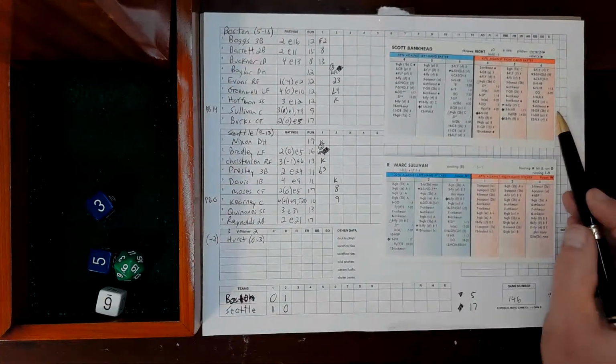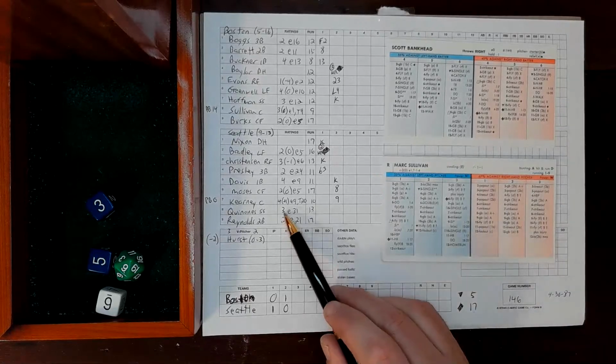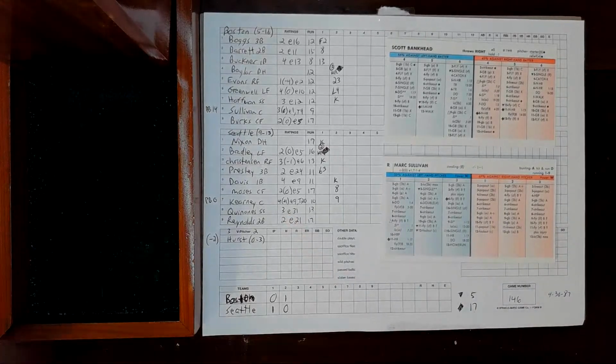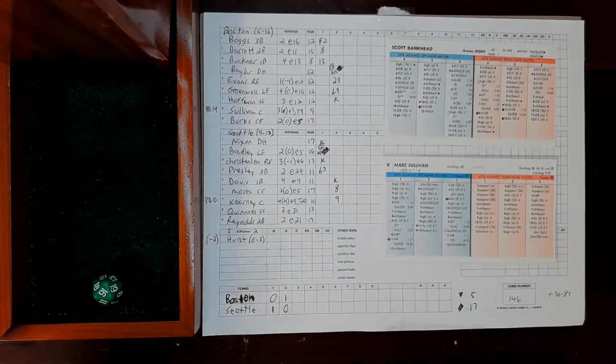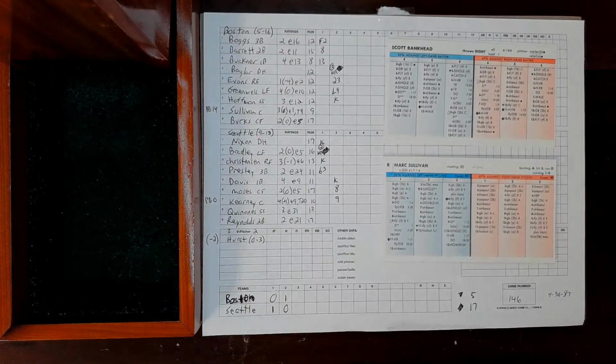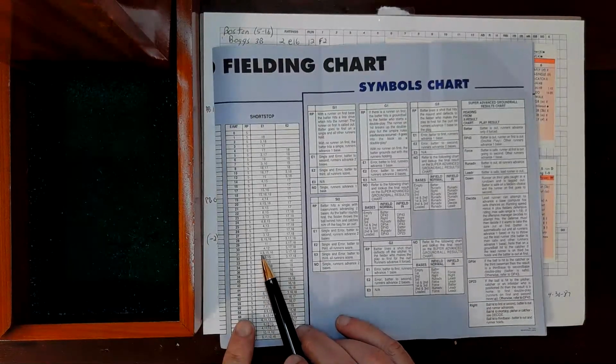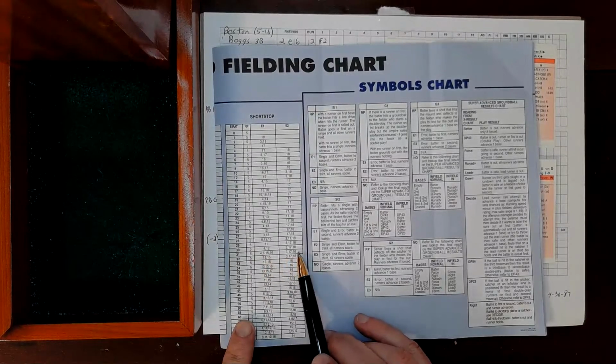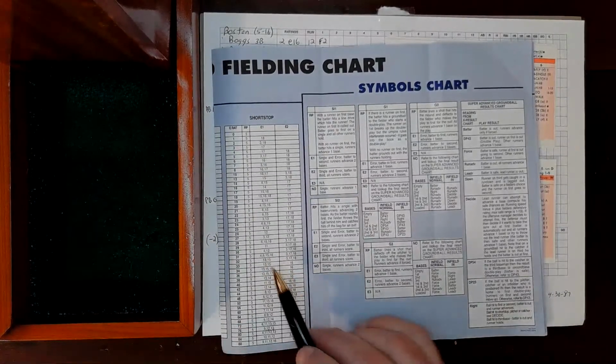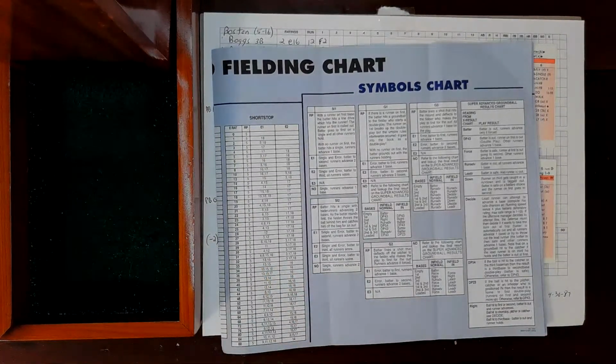It's a 6-8, and that's a ground ball to shortstop, X. That's Quinones. He's a 3 with an E31. 3 and a 16, he will get to that. E31 is the question. He's got to avoid 4, 6, 15, 16, 17, 18, and a 3. So basically 3, 4, 6, and then 15 through 18.